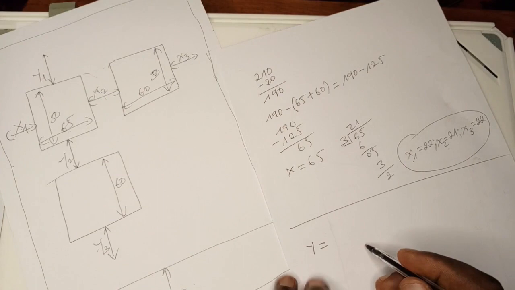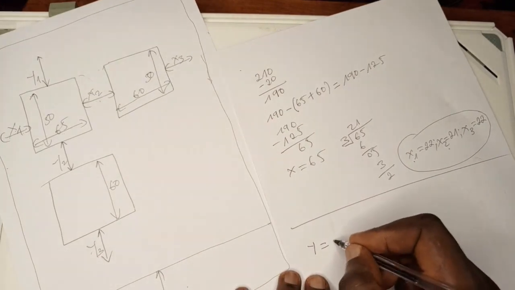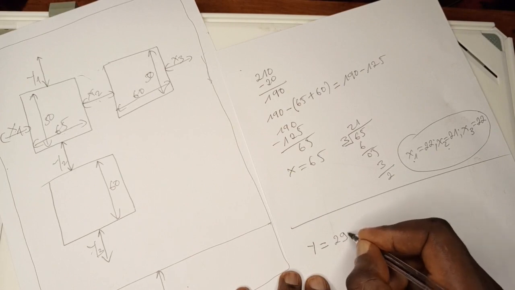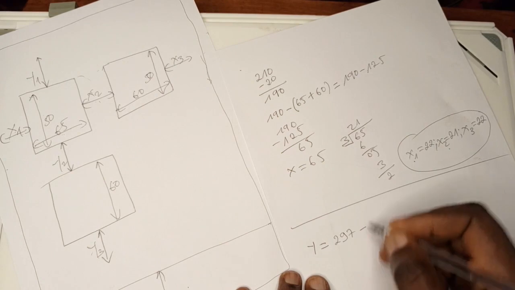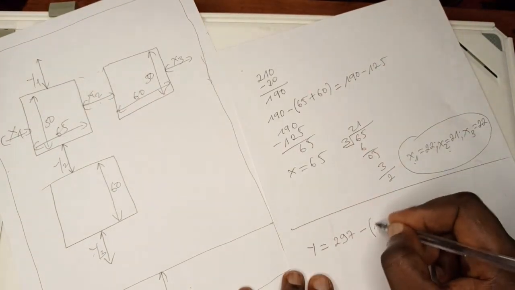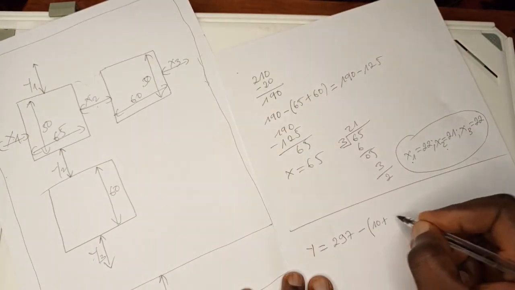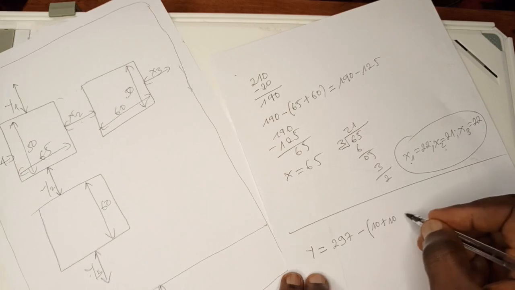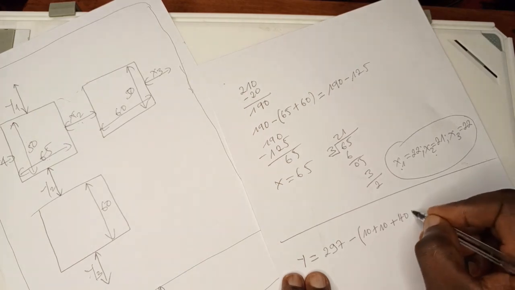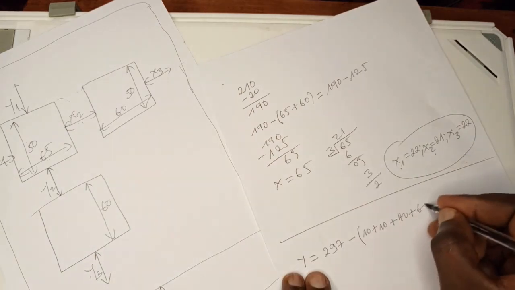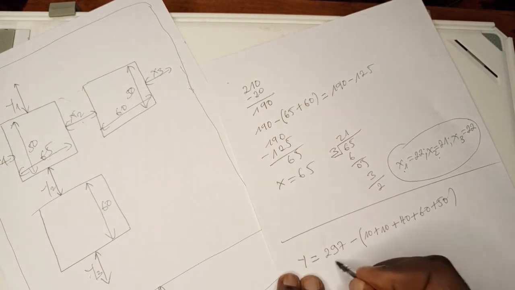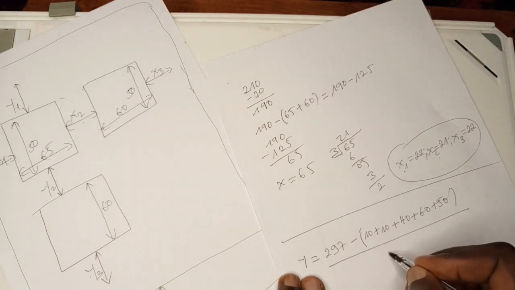So our y will be equal to the length of our A4 paper, 297, minus this 10 plus this 10, plus 40, plus 60, plus 50, divided by 3.